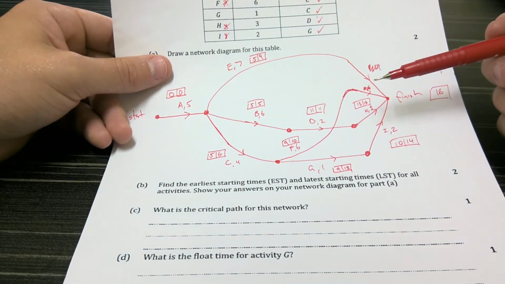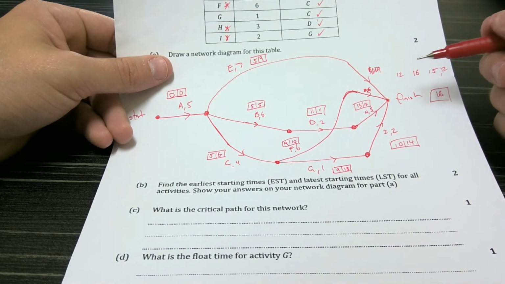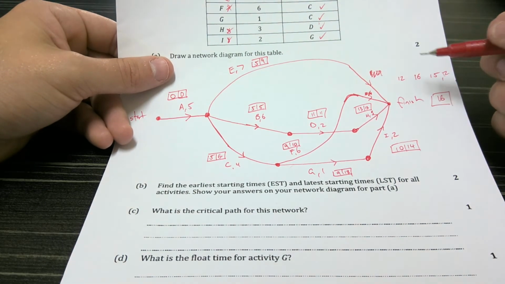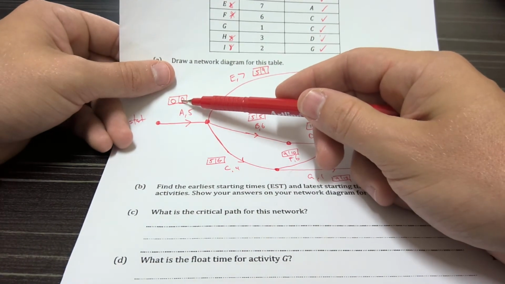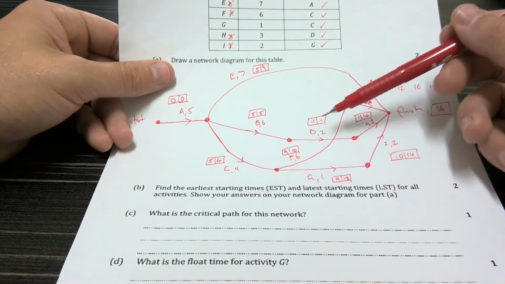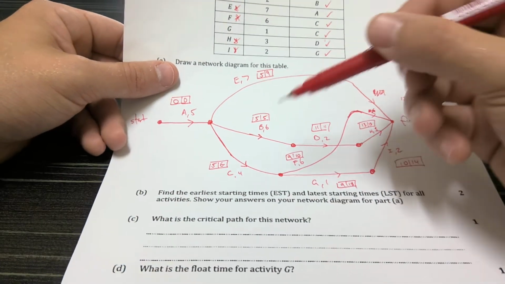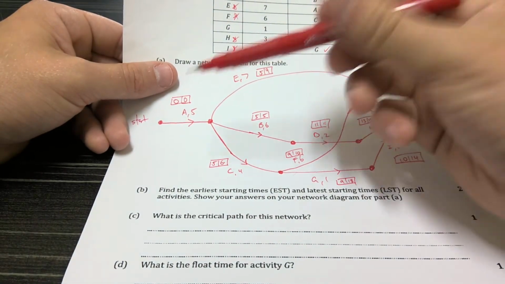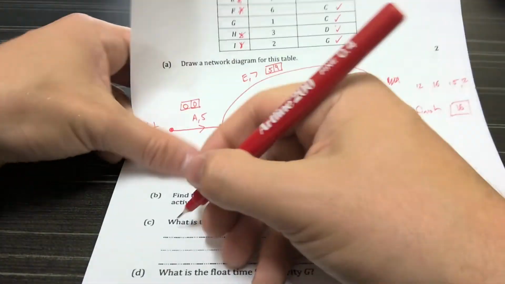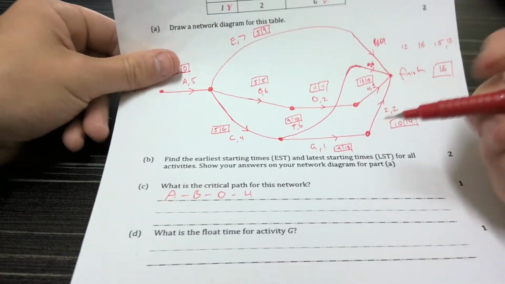So what is the critical path of the network? Remember, the critical path is the path made up of all the critical activities. And the critical activities are the ones with a float time of 0. So 0 minus 0 is 0. 5 minus 5 is 0. 11 minus 11 is 0. 13 minus 13 is 0. So our critical activities are A, B, D, H. So our critical path is A, B, D, H.